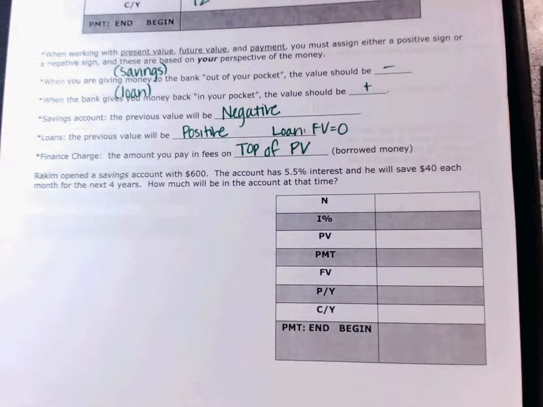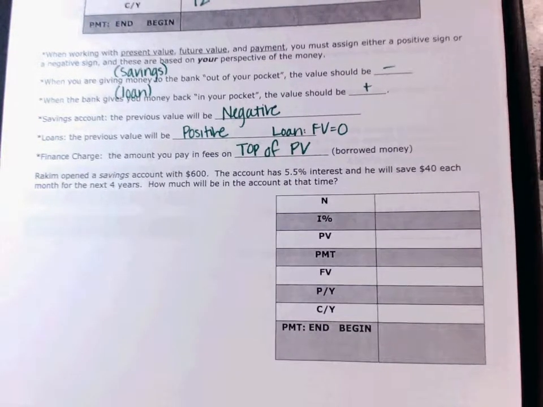So, take a look at the first example. Rakeem opened a savings account with $600. The account has 5.5% interest. He'll save $40 each month for the next 4 years. How much will be in the account at that time?